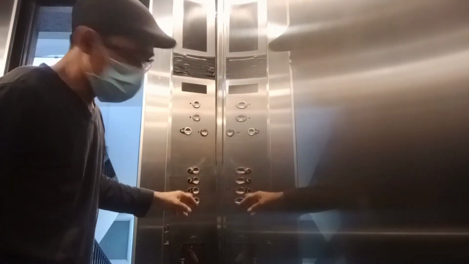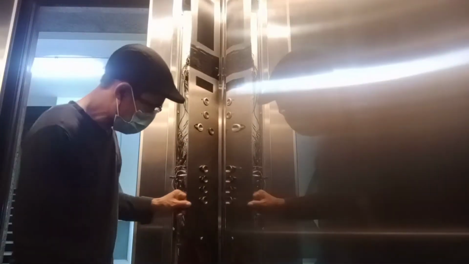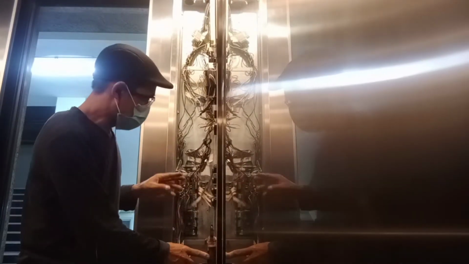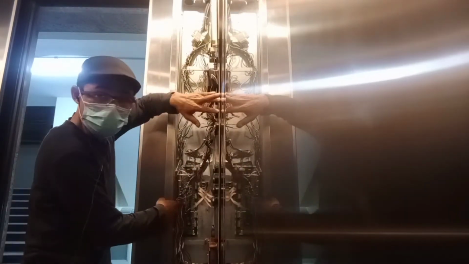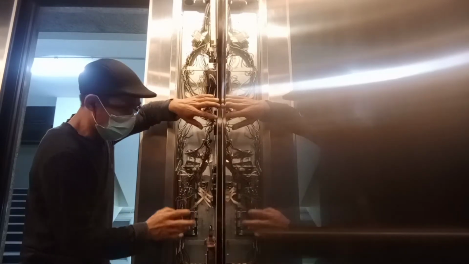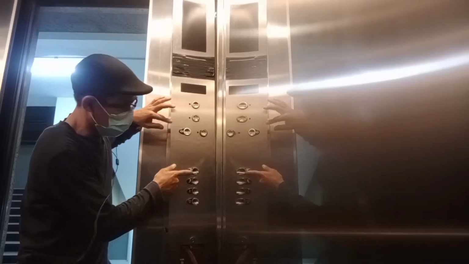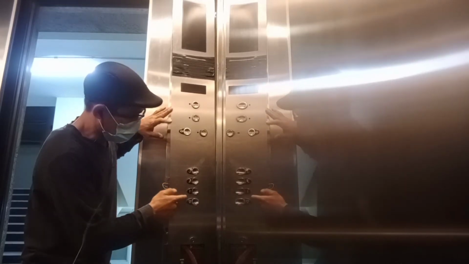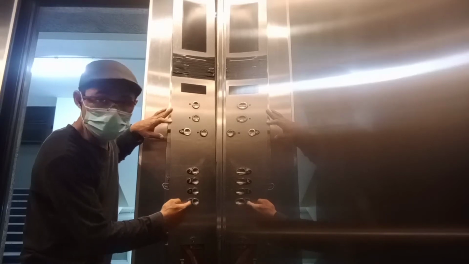So now I am repairing this button. I rectify, I replace some electronic board inside. This is what I am doing, because this board is already old, so there is some defect, and that is the reason why button number 3 was out of function, and also button number 0, which is the ground floor.